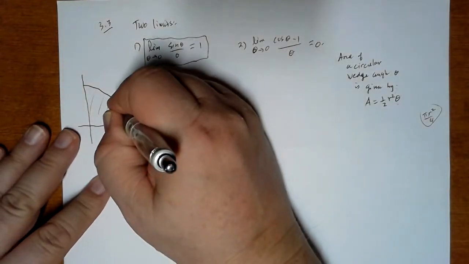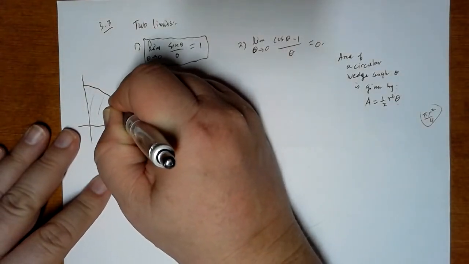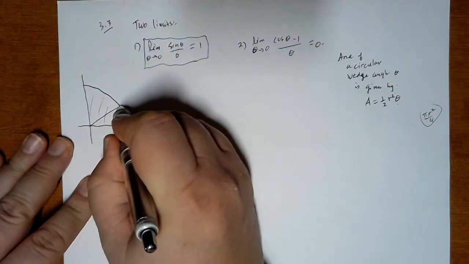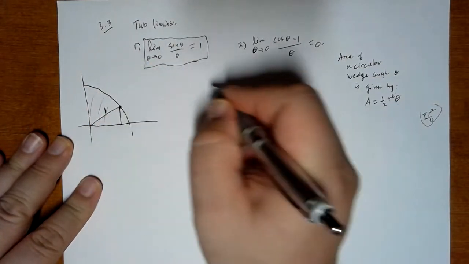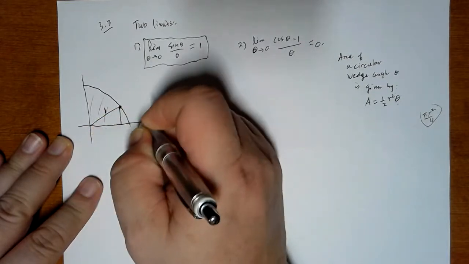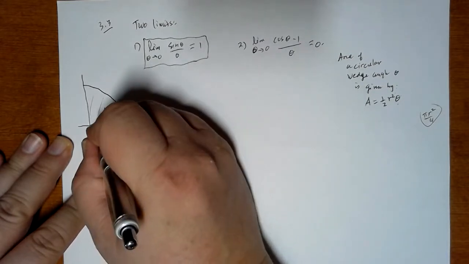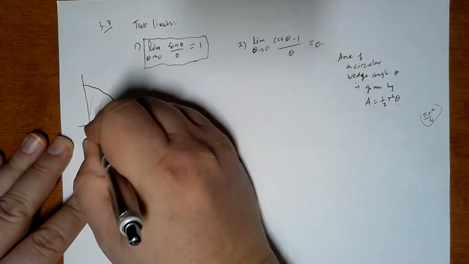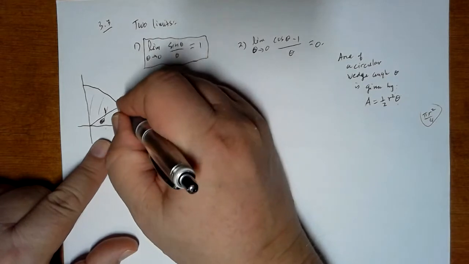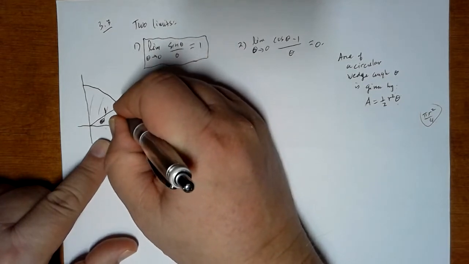Now, what else do I need in this picture? I'm going to draw a point on the unit circle. And by doing that, I know that this length is 1. And then this is going to be the angle, I'm going to say this is theta. And so this point will be cosine of theta, sine of theta.